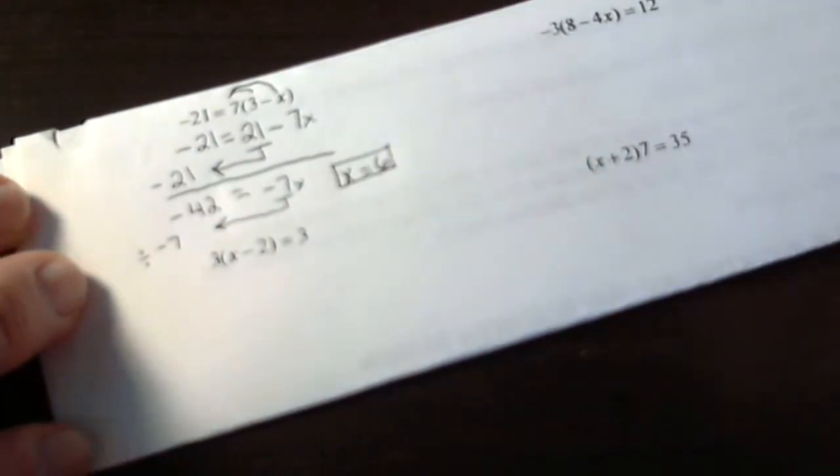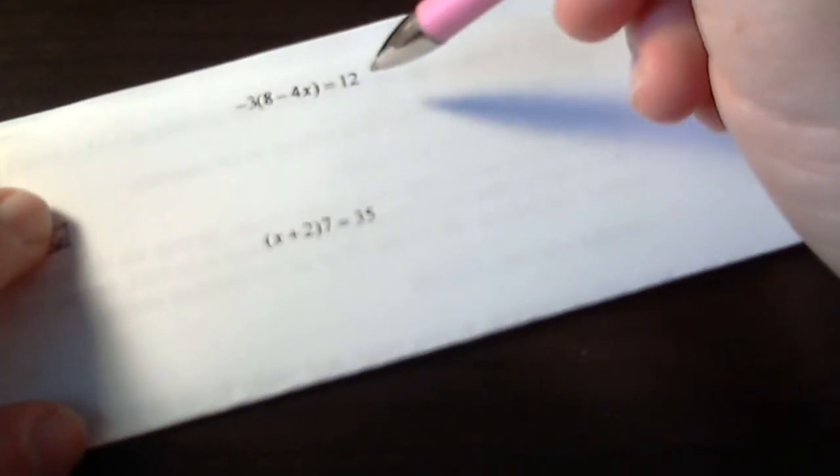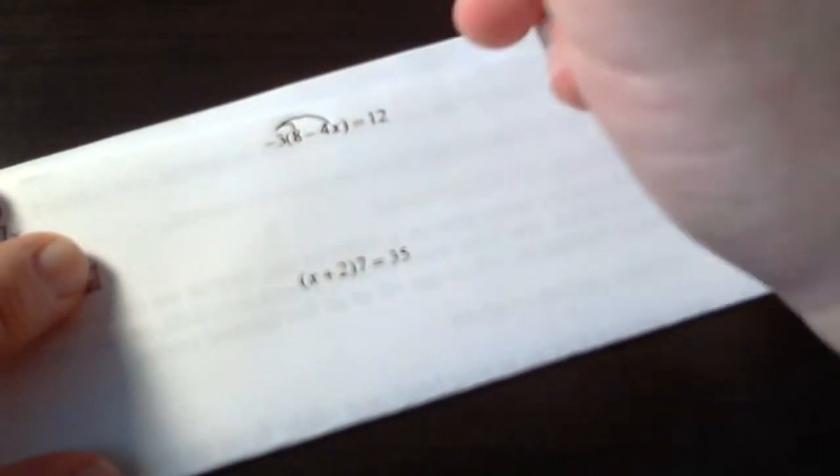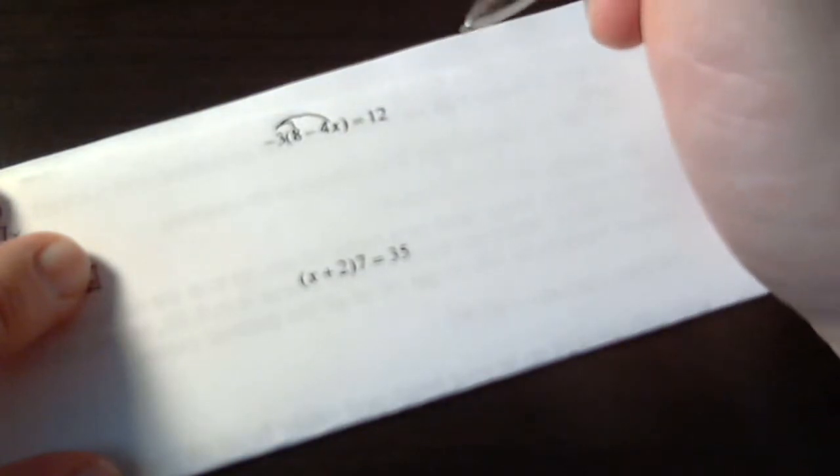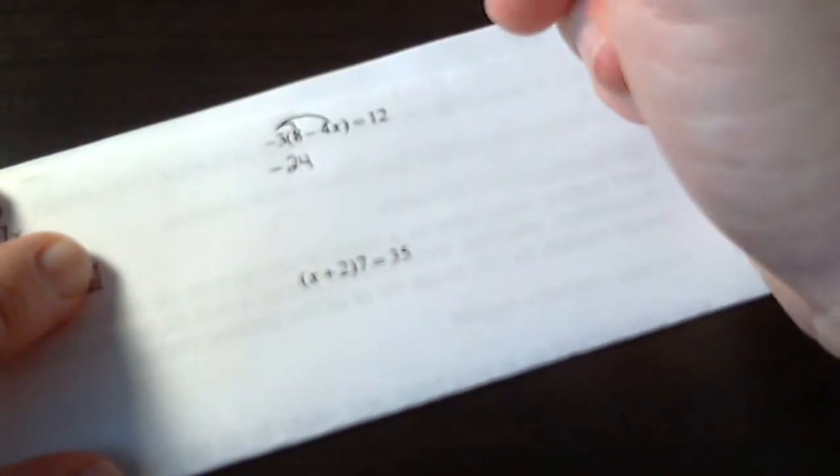Okay, on the next one, let's go over here. We're going to take care of these parentheses right here. So we have negative 3 times 8, which is negative 24. Negative 3 times negative 4, and this is where you have to be careful with the sign. Sometimes you just can't copy down this sign and write it down, because if you have a negative times a negative, that's going to give you a positive. And in this case, negative 3 times negative 4x, positive 12x, is equal to 12.